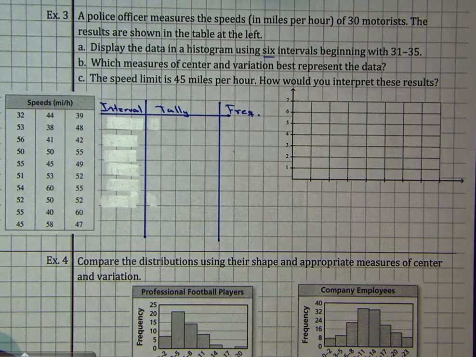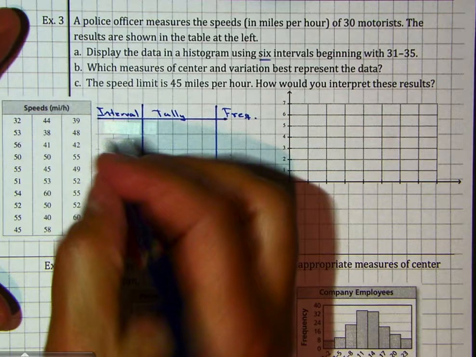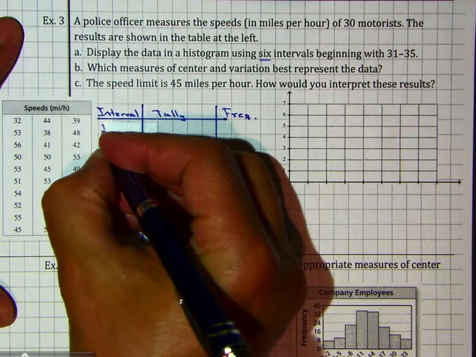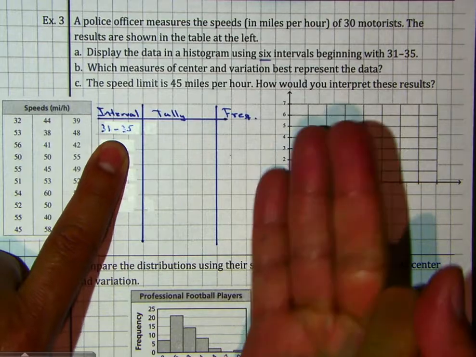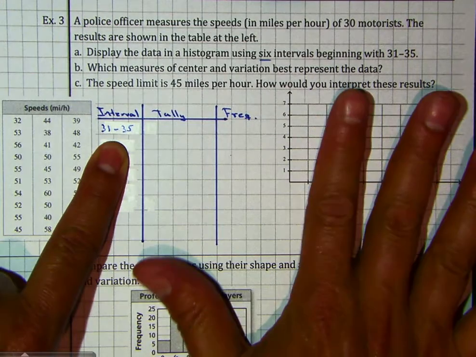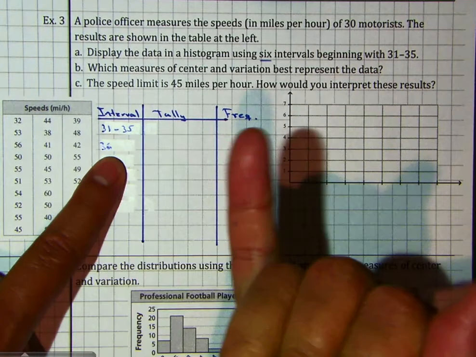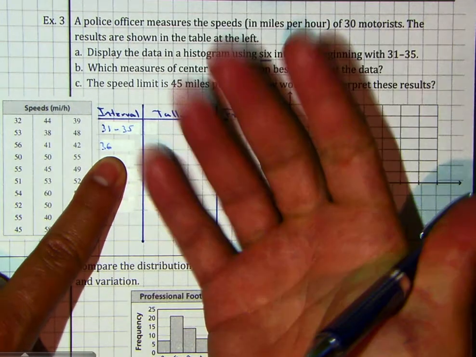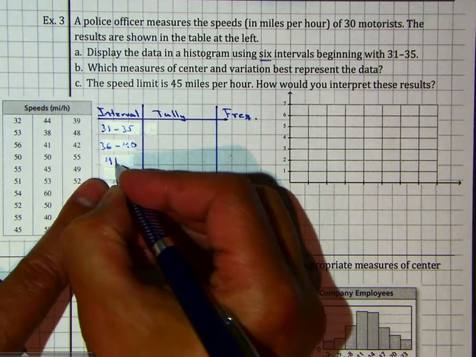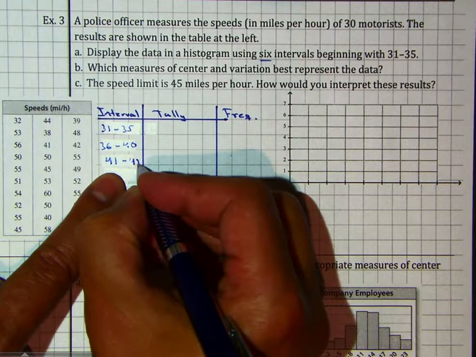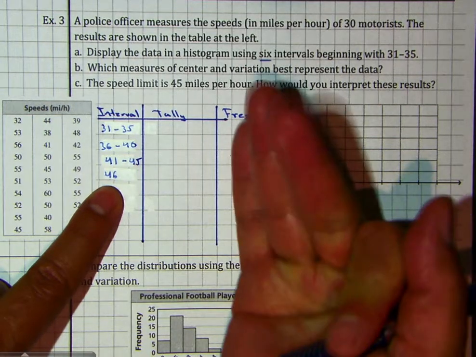The first interval should be from 31 to 35. So you have 31, 32, 33, 34, 35, so there should be 5 numbers. The next one will be 36, 37, 38, 39, 40. The next one should start with 41 through 45. Then 46 through 50.